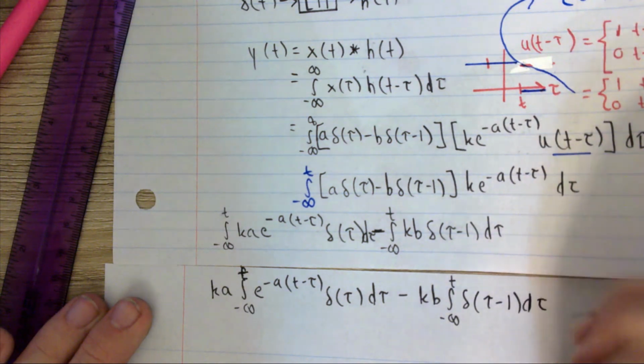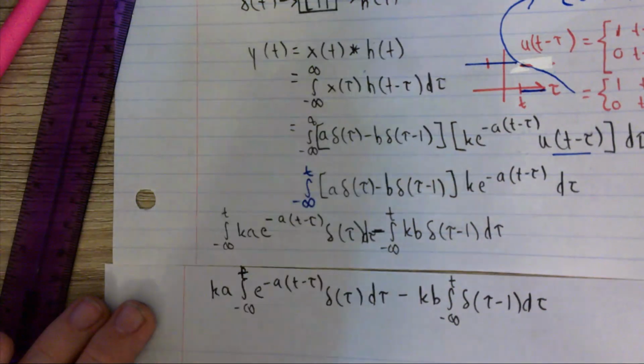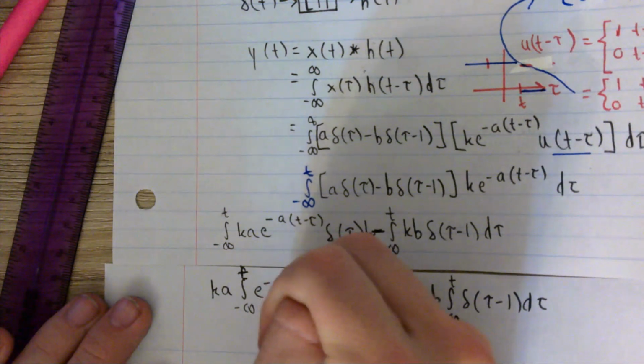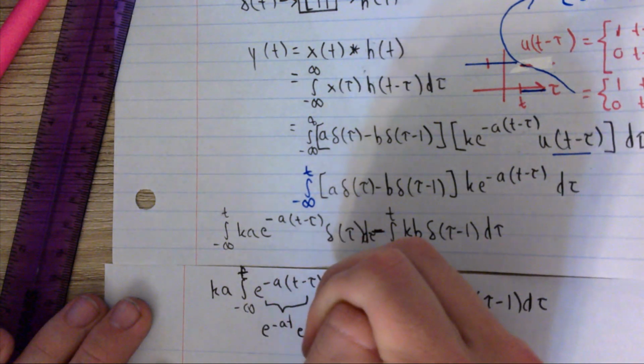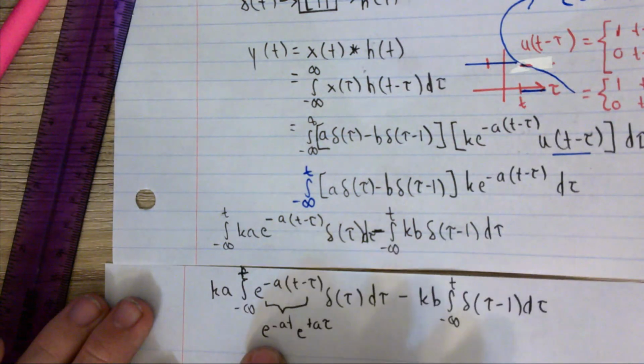And then here we notice, let me rewrite this right below it, it'd be e to the negative a t, and then e to the positive a tau. The t term is not going to be affected, so you can take that out as well.